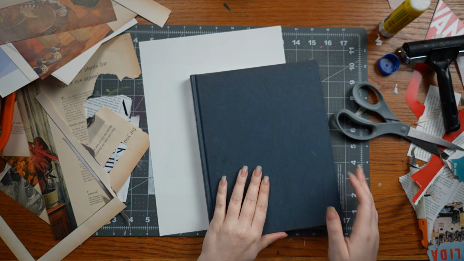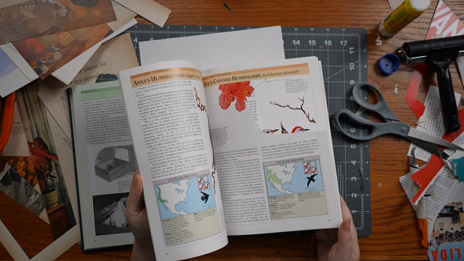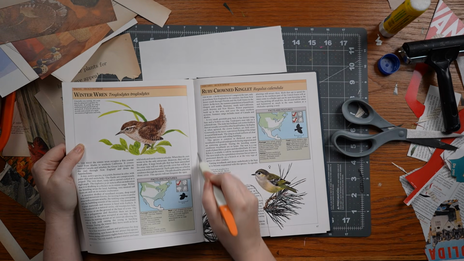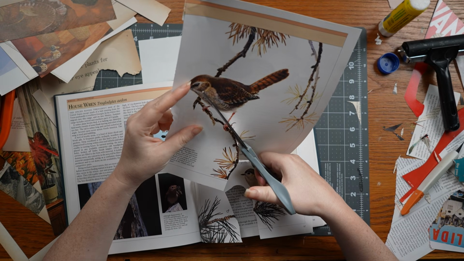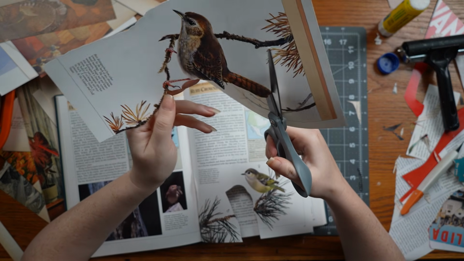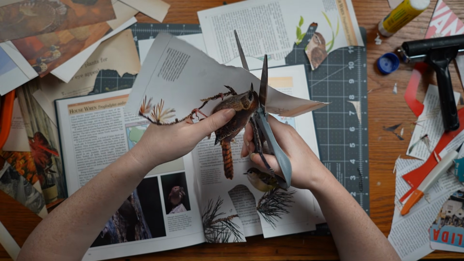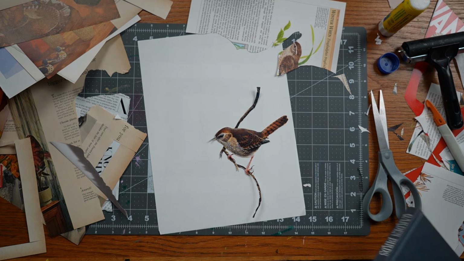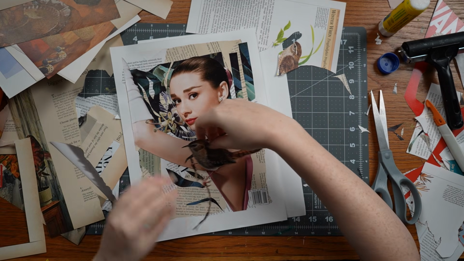I didn't feel that the collage was quite done, so I went through this book of birds and I found this one of a bird sort of perching on a branch. I thought it would be nice to layer this on top of the image, and I couldn't tell you exactly why I felt like the bird was the best choice for this. I suppose that there's something about birds that I find both incredibly strong and fragile, and something about Audrey Hepburn just sort of makes me think of this duality. Being small and fragile doesn't mean that you're not strong, and being strong doesn't mean that you don't have a soft side.